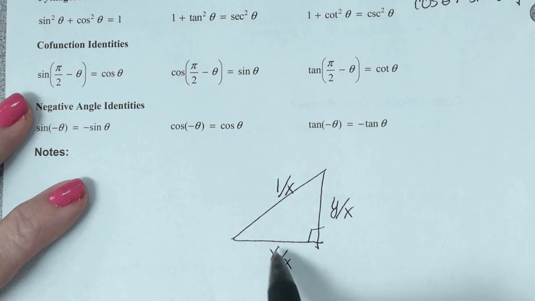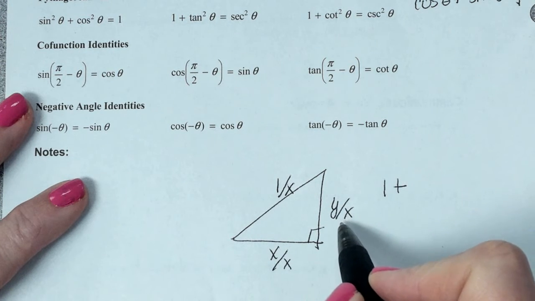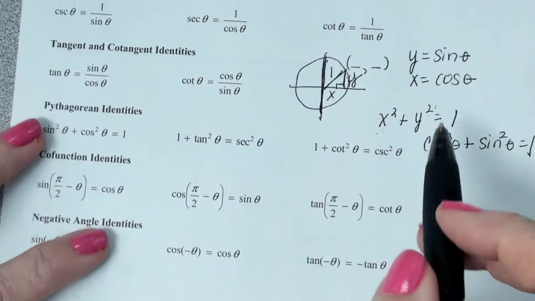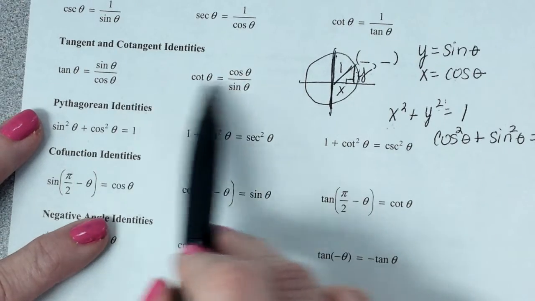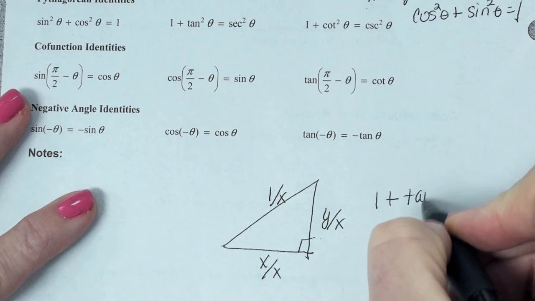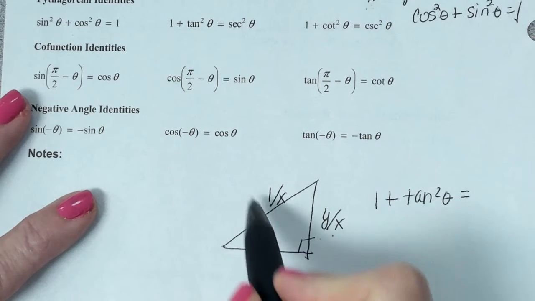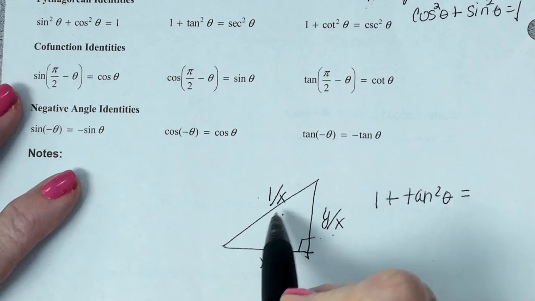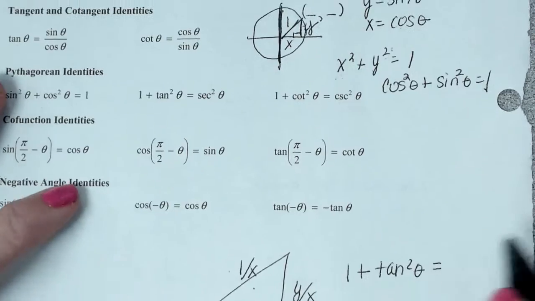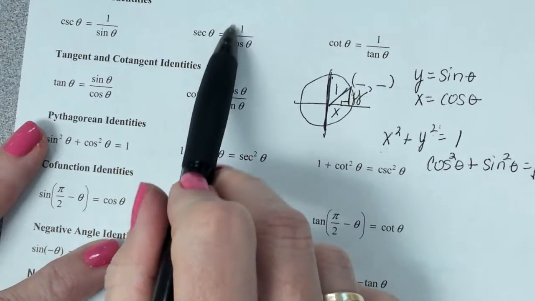What's x over x? 1. What's y over x? Y over x is what? Is it tangent or cotangent? Tangent. So y over x is tangent squared. So 1 squared plus tangent squared has to equal 1 over x. And what's 1 over x the same as, guys? It's secant. Because x is cosine and 1 over cosine.